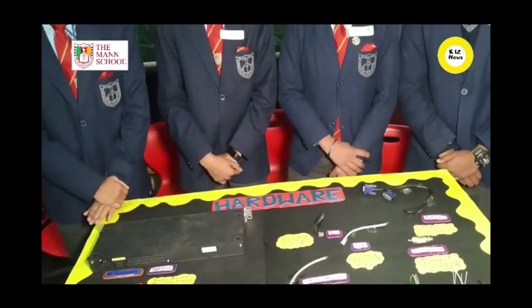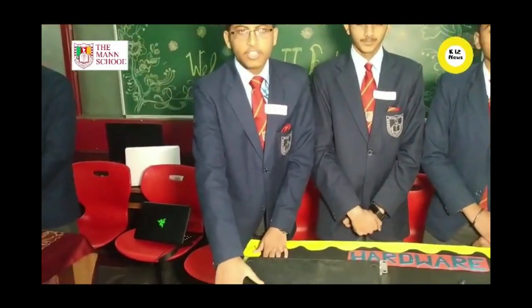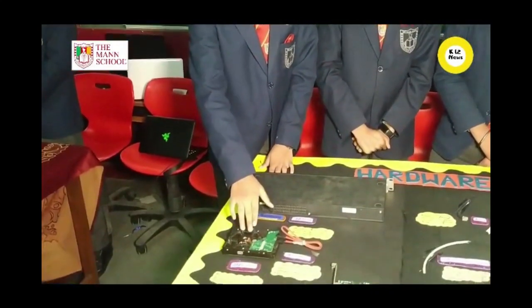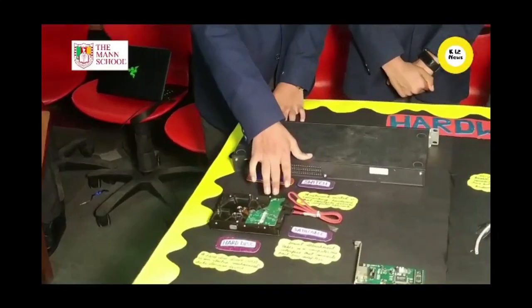Now I'm going to tell you about other main components like hard disk. It has one or more rotating disks which stores the digital data. It is connected to the SATA cable. SATA cable works as the connector between CPU and the hard disk.